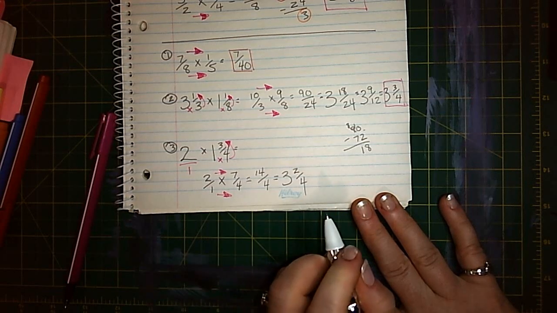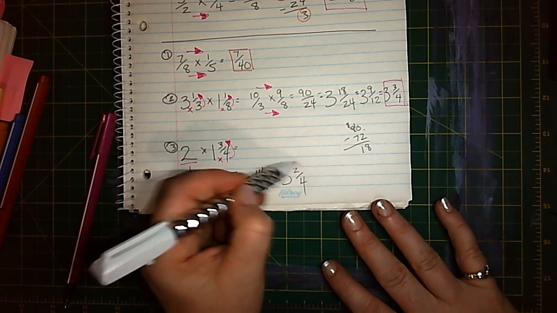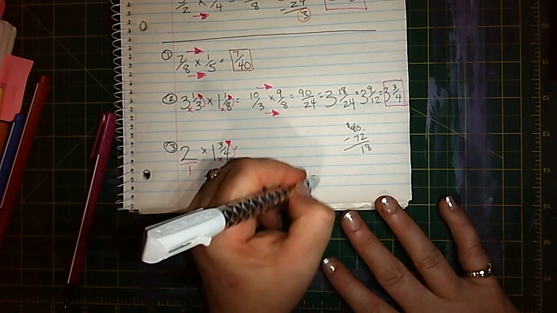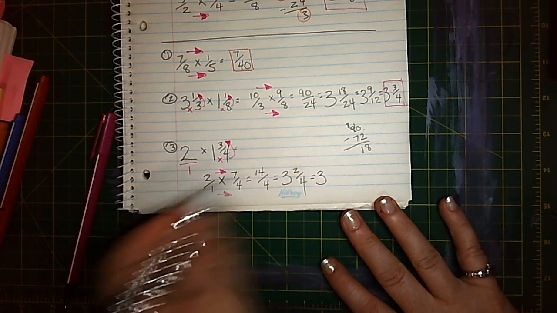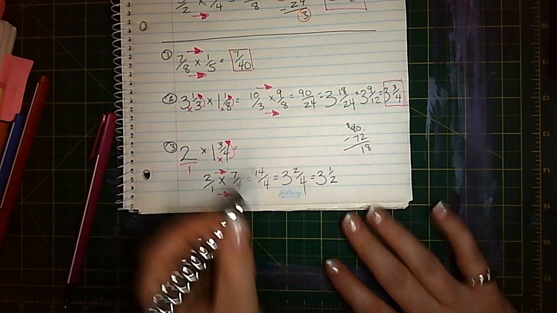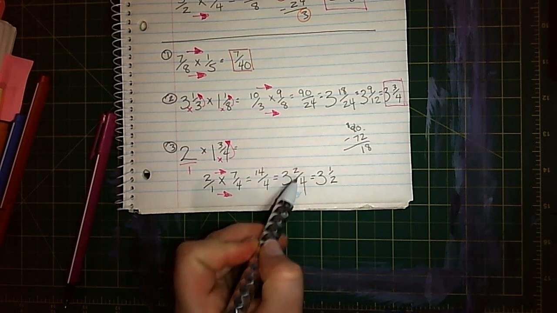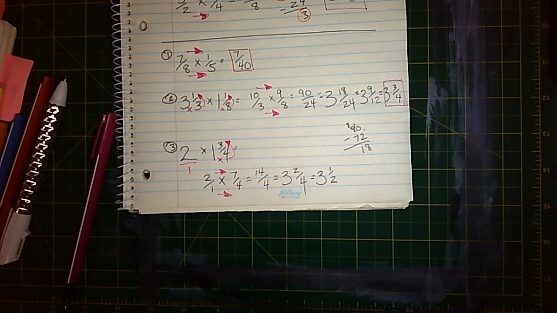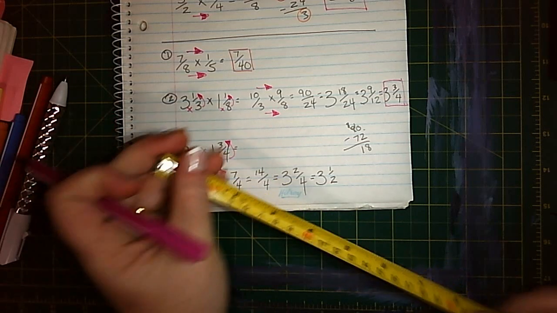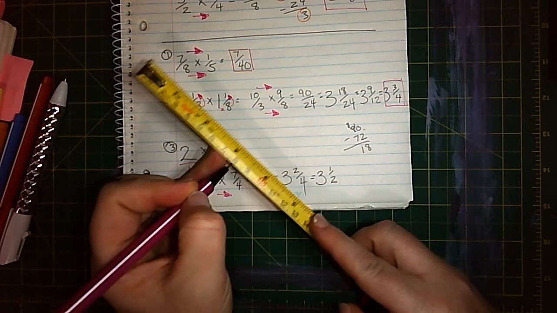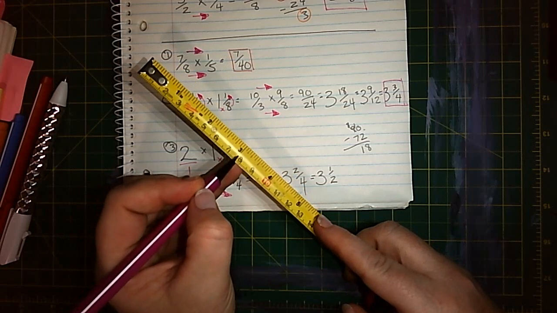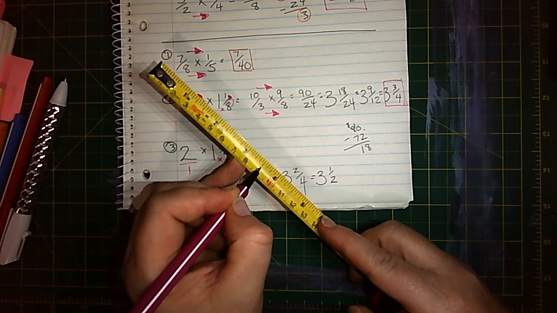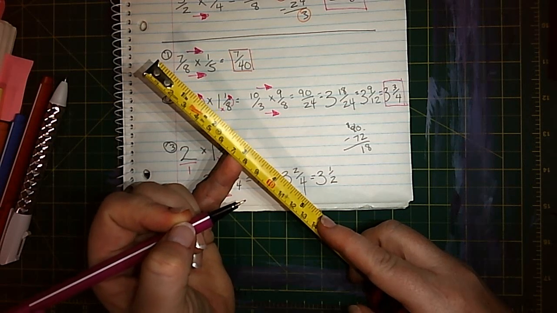over 4. But again, I can bring these 2 quarters to something more readable, or at least that sounds proper: 3 and 1/2. Again, remember, 1/2 is equal value to 2 quarters, right? And again, something that I can read on my tape. There's the 3, there's my 1/4, 2 quarters, or half. All right?